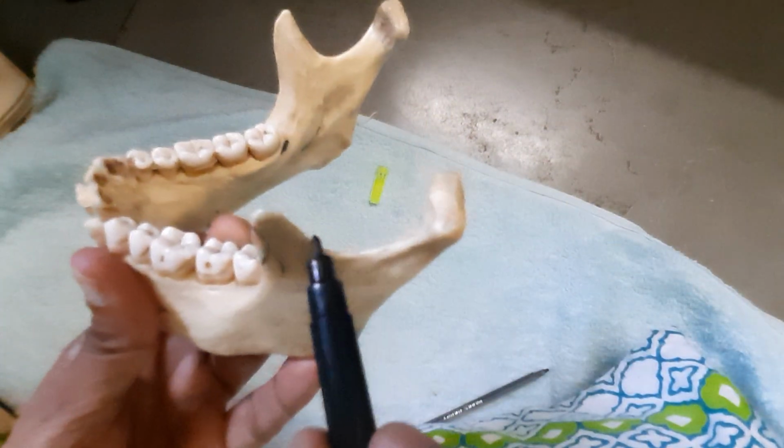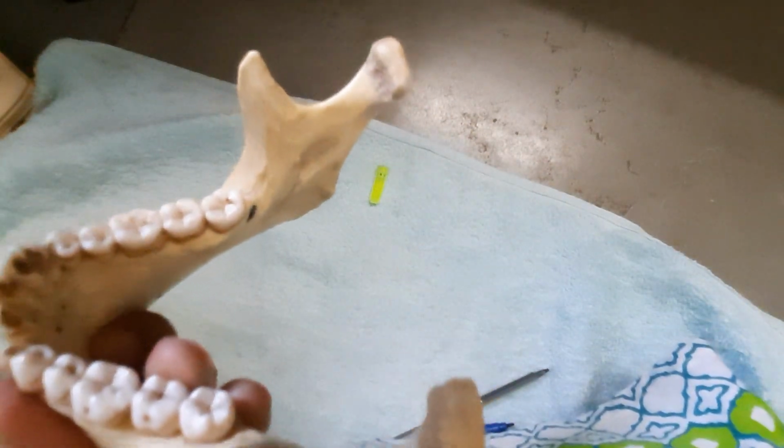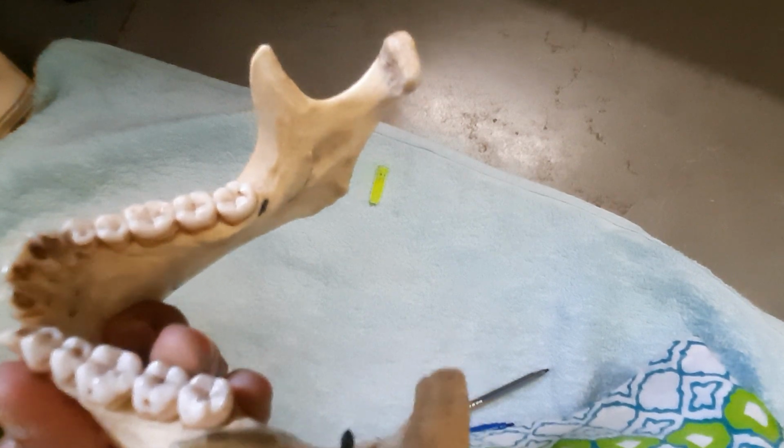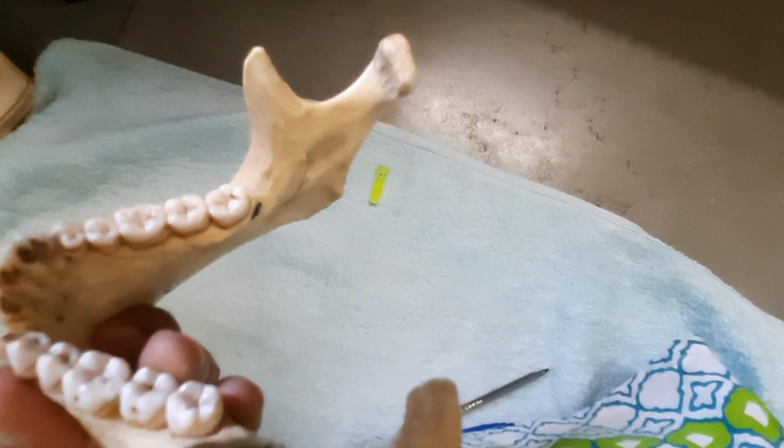It has 4 borders. The upper border is notched, and through it the masseteric nerve and vessels will pass, will cross.